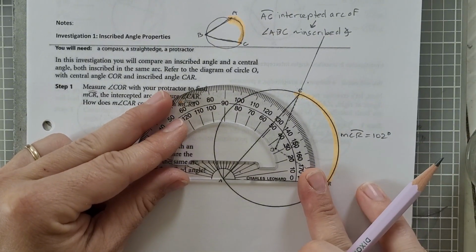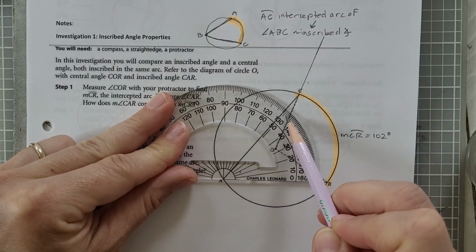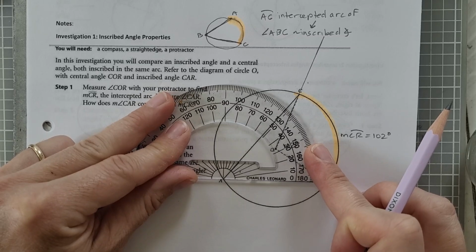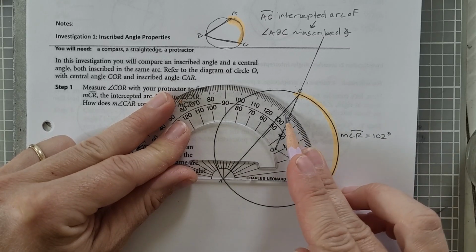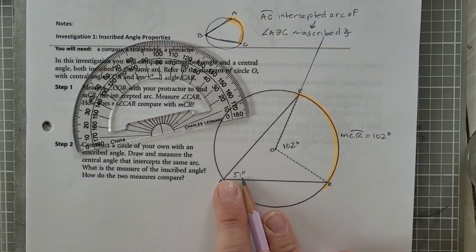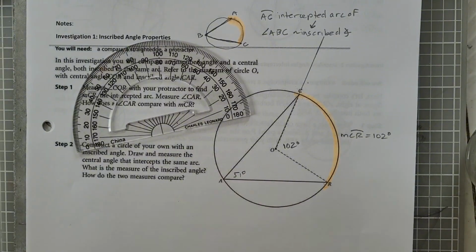As I'm measuring this, again, this is nice because this ray is coming out and it looks like this is 50, could be 51, could be 52. It's kind of in between. Let's say 51 degrees. So is there any relationship between 51 and 102? Well, yeah, if we double it, right? 51 times 2 is 102.